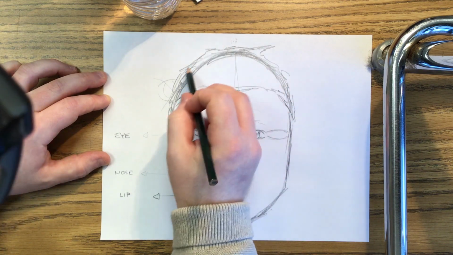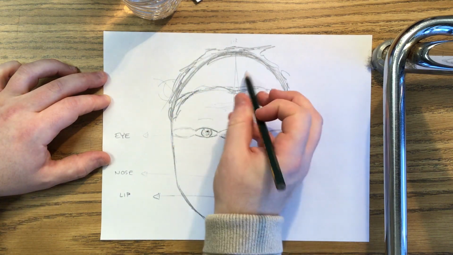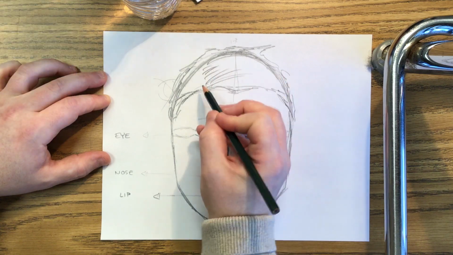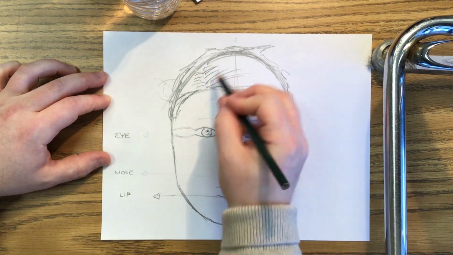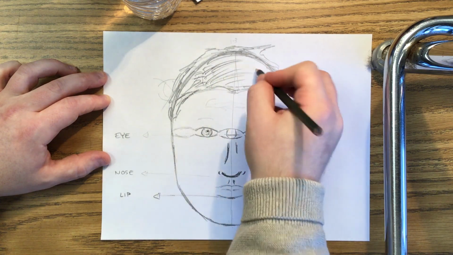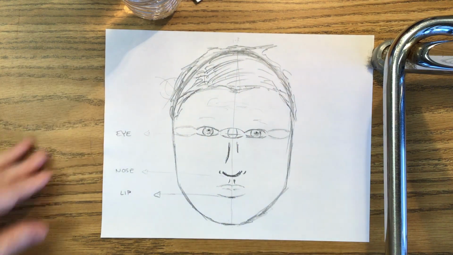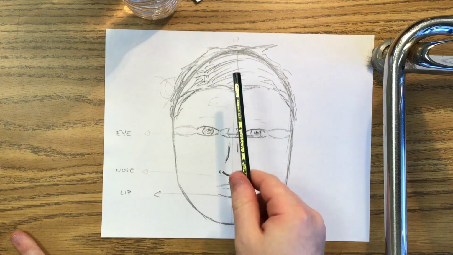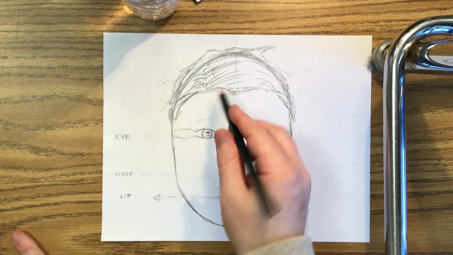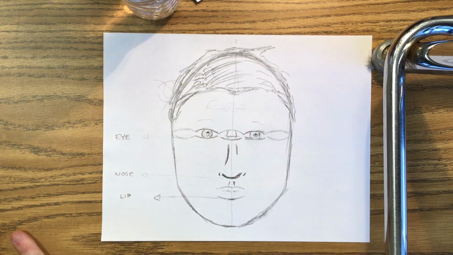And see how I don't go too far above the head. I'll do a part right there. And you can draw individual strands if you want. We can do more hair detail later. But that's your hairline right about there. If you have bangs, you want to map the hairline, but then draw the bangs in individually.